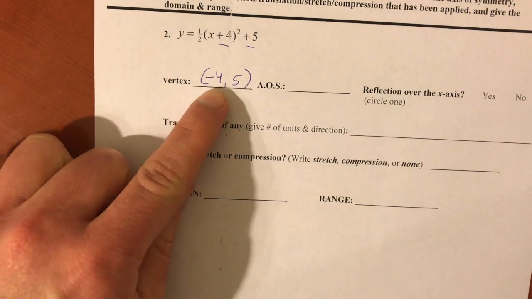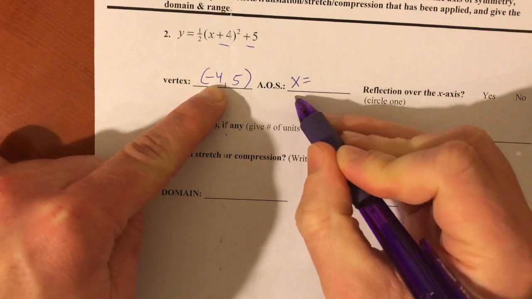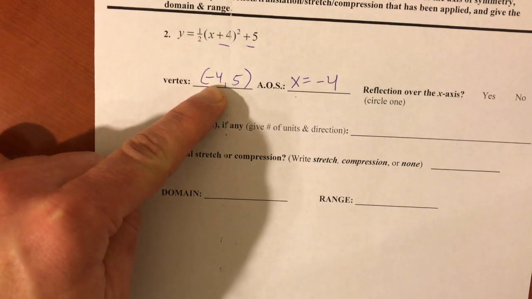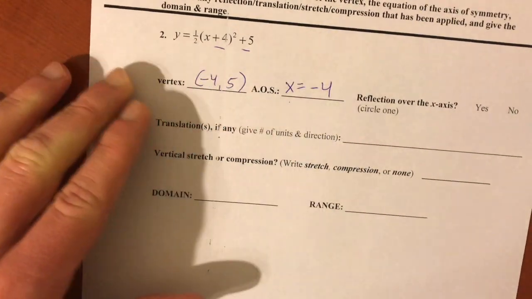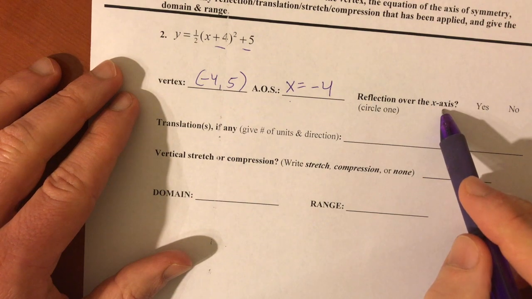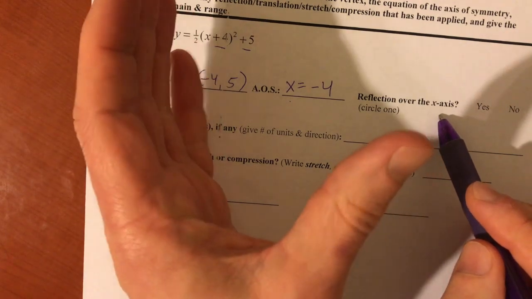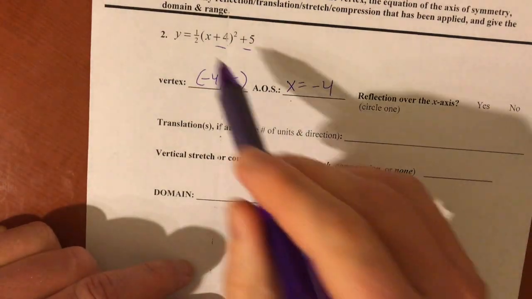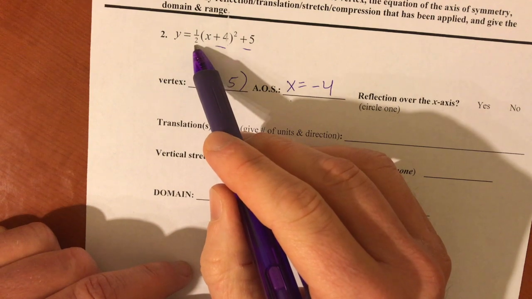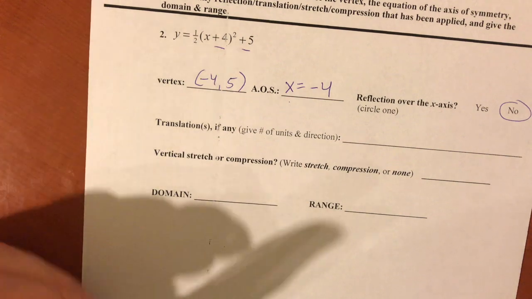The axis of symmetry, hey, if you know the vertex, you know the axis of symmetry is a vertical line, so x equals whatever that x coordinate of the vertex is. It goes right through that point. Has there been a reflection over the x-axis? And when we ask that, they're really just asking, is it opening up the normal way, or has it been flipped upside down? And this a value tells you about that. It's positive, so that means there has been no reflection over the x-axis. It's opening up.